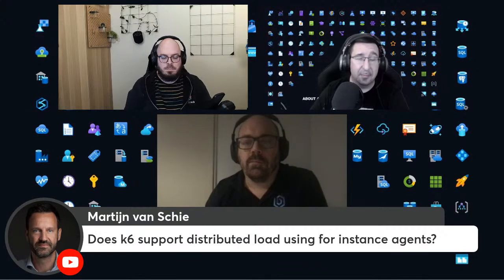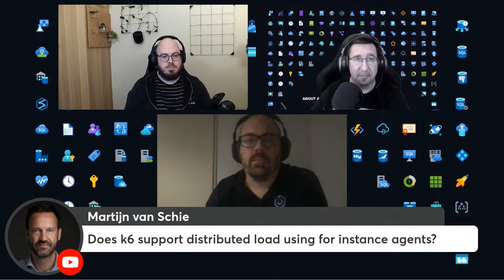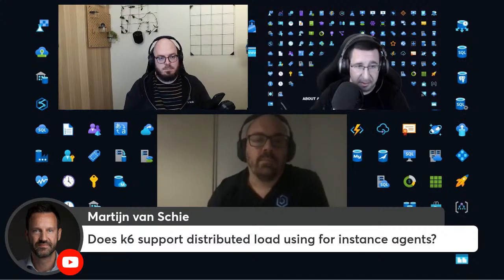With the open source, you have what is called the K6 operator. It is an open source project where you can distribute that on different containers. You have to orchestrate that yourself, but you can do it.